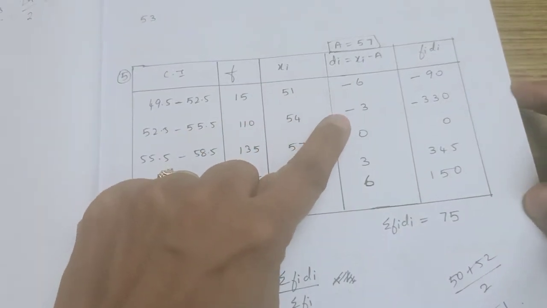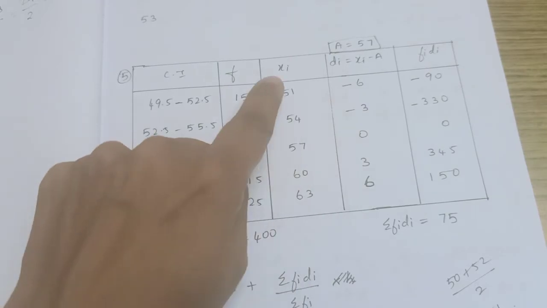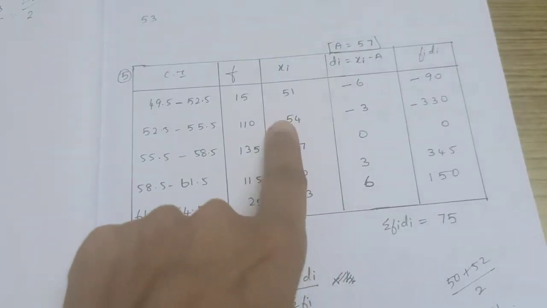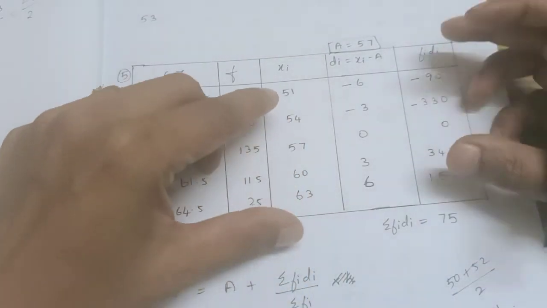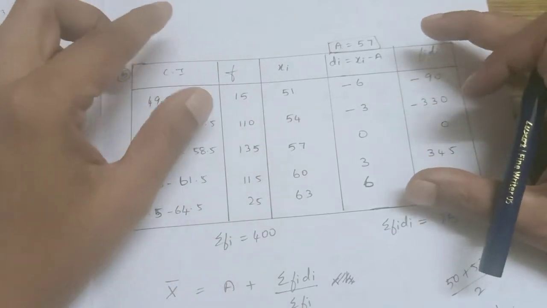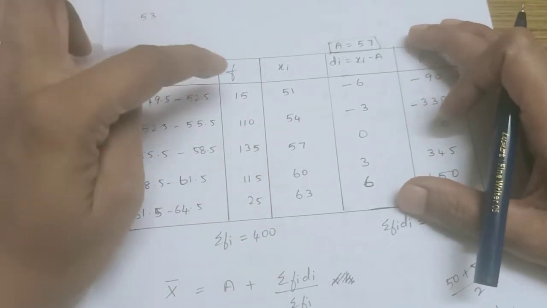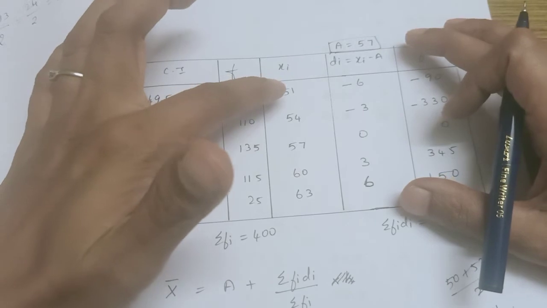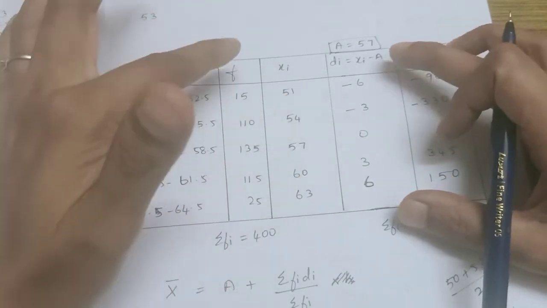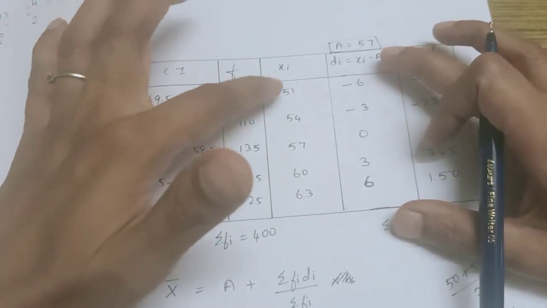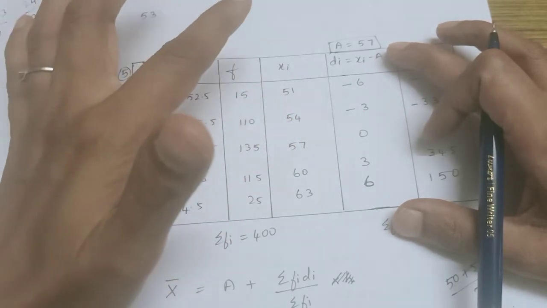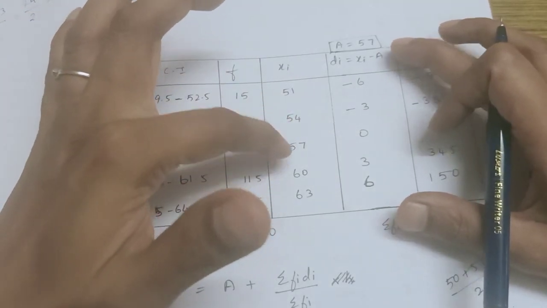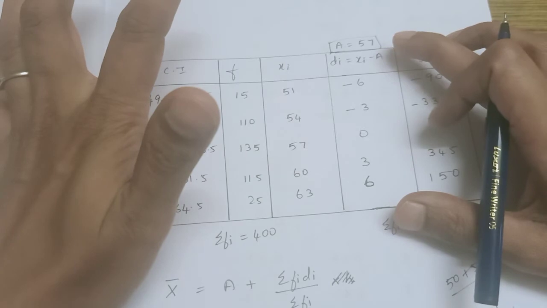Then we are doing assumed mean method for this problem because these values are a bit big. When the numbers are bigger, to make the calculation smaller, we are going for assumed mean method. Suppose you are getting only numbers like 1, 2, 3, 4, then you won't be needing assumed mean method. The numbers are small, you can multiply directly. But these numbers are bigger, so only we are going for assumed mean method.